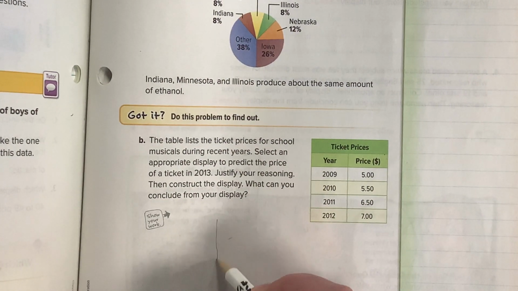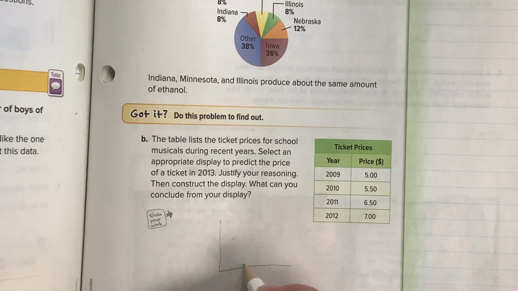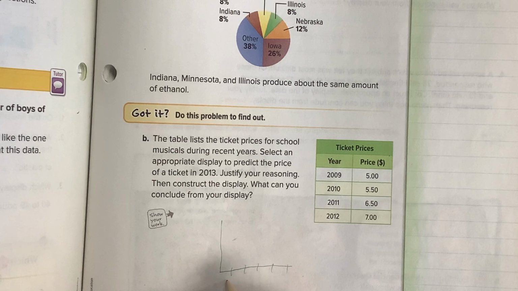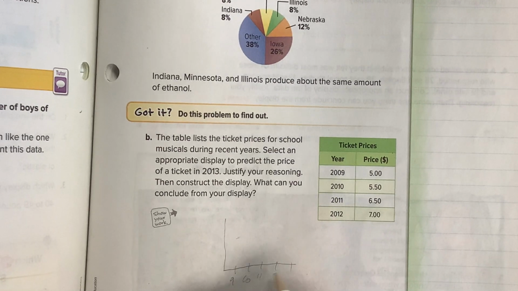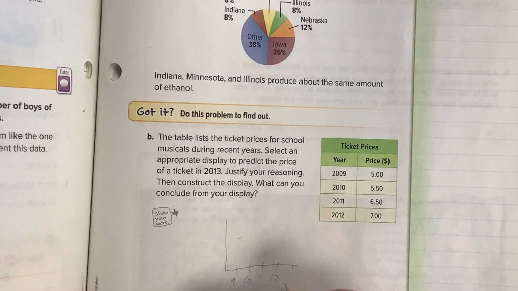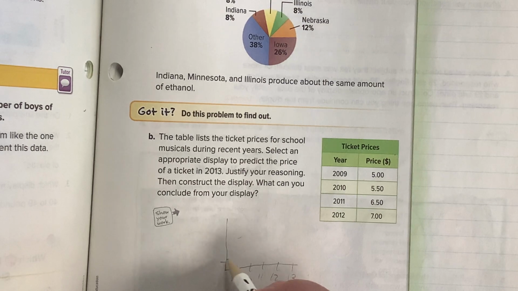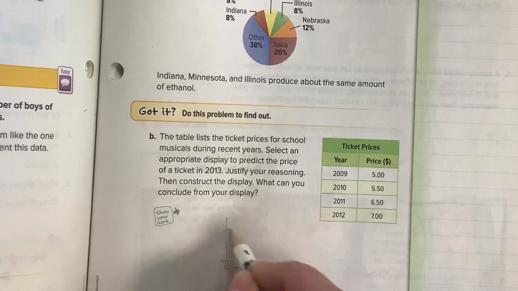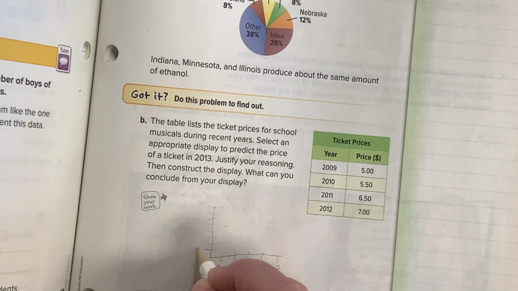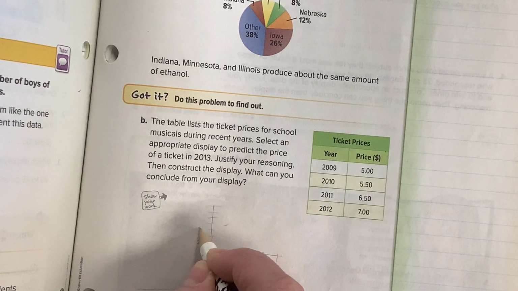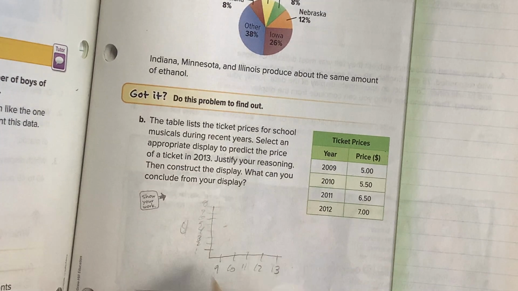So make a little chart. And so we got 09, we got 10, we got 2011, 2012, and it wants us to guess what 2013 will be. Okay, and 1, 2, 3, 4, 5, 6, 7, 8. This would be easier if I had graph paper, but that's fine. So this will be the ticket prices. And let's see what we got.